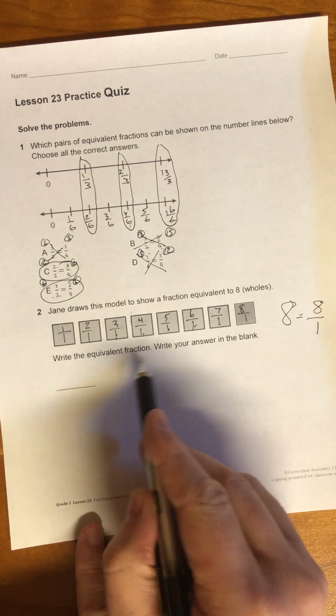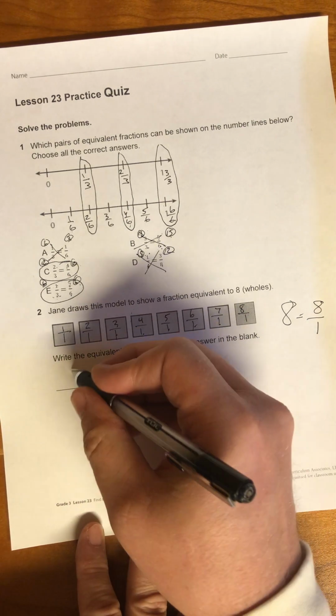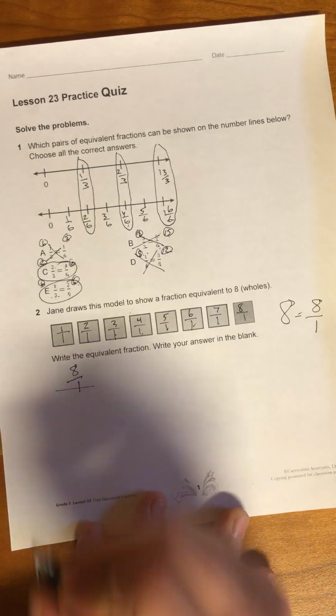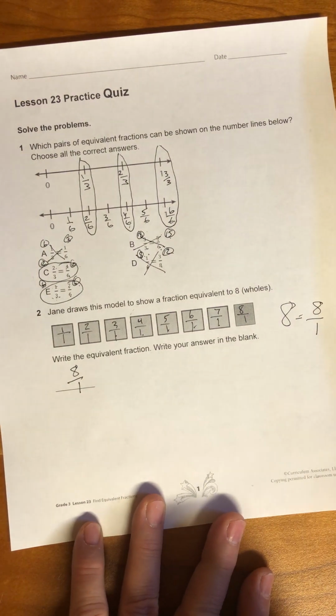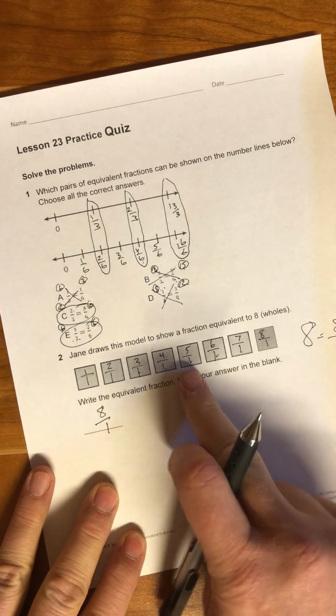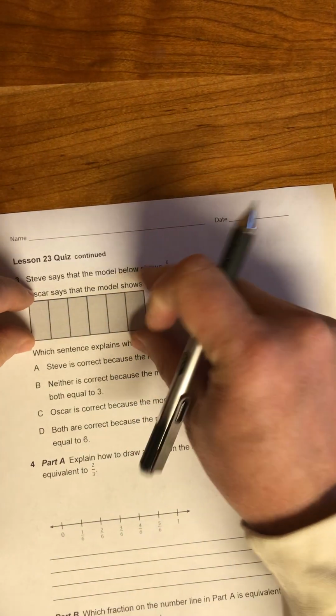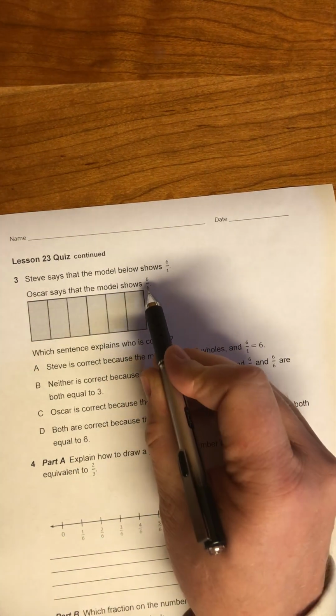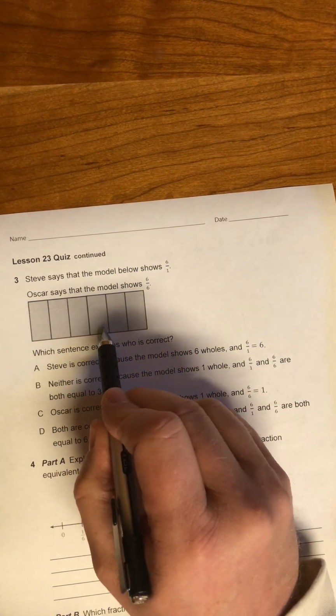So write the equivalent fraction, write your answer in the blank, 8 wholes. Okay, go to number 3. This candy bar is one candy bar. You can see that these were separate pieces, but these pieces are together. So this is one whole candy bar divided into 6 pieces. 1, 2, 3, 4, 5, 6.